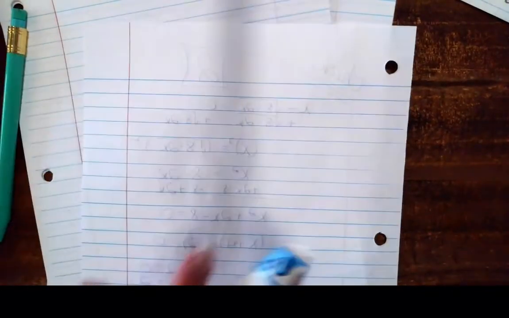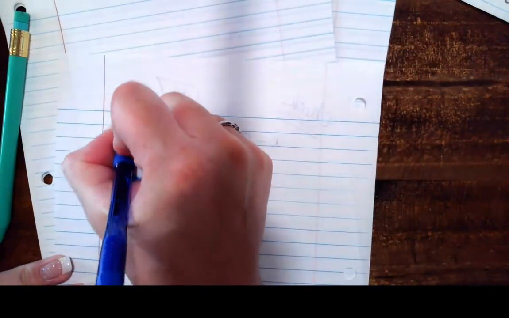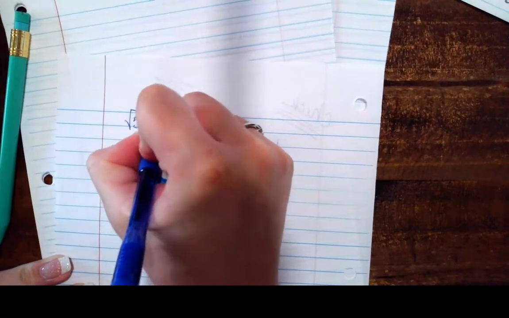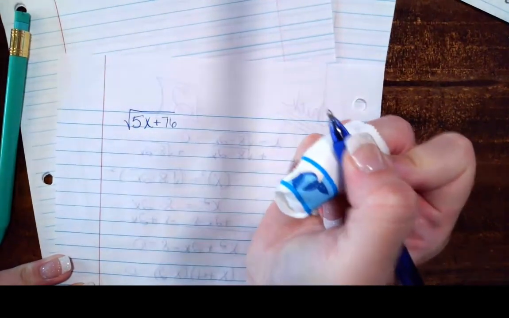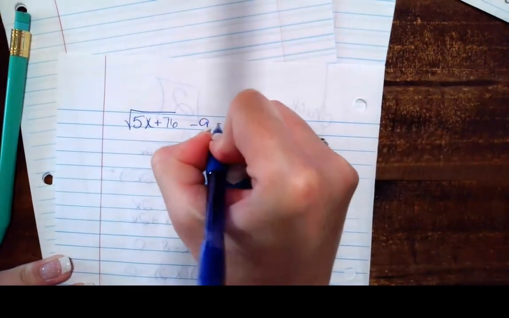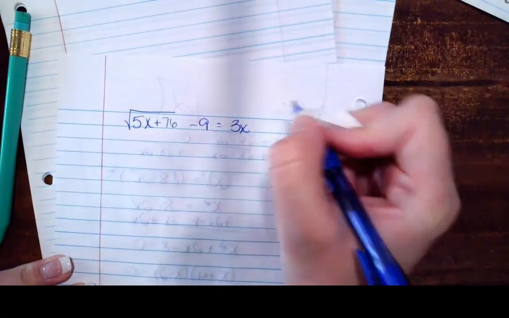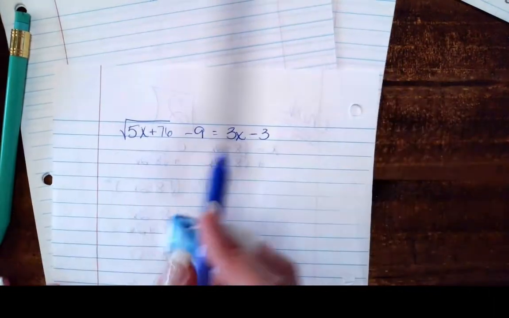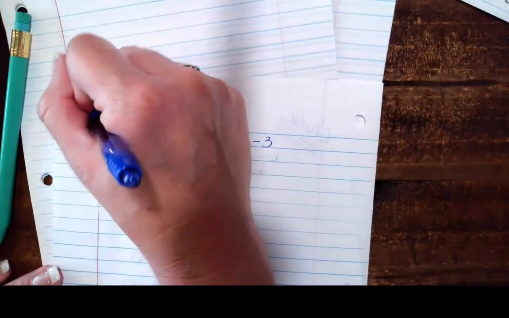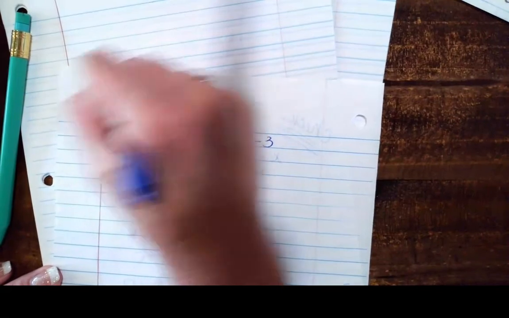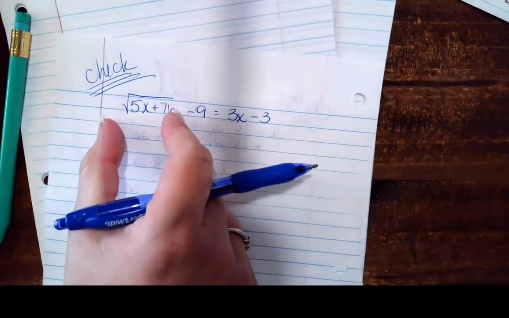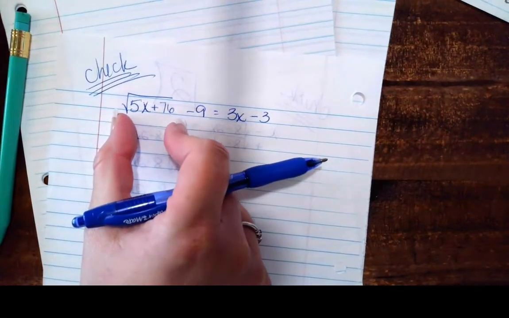So let's try another one. I've got the square root of 5x plus 76, and then minus 9 equals 3x minus 3. And so the first thing I notice is I'm working with a radical. I had better check my answer. Okay, I had better check my answer. So I want to get the radical by itself. Then I can start squaring stuff.